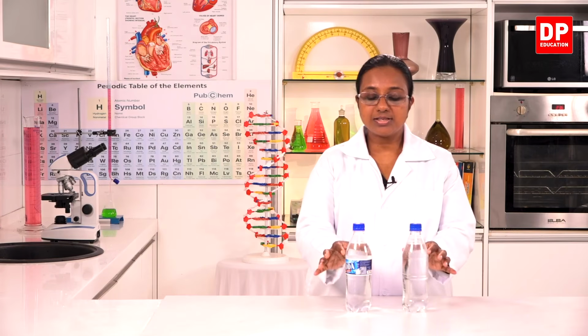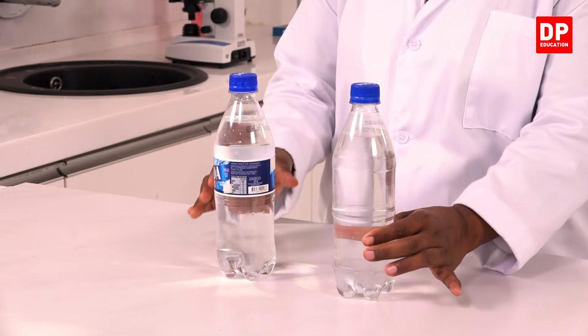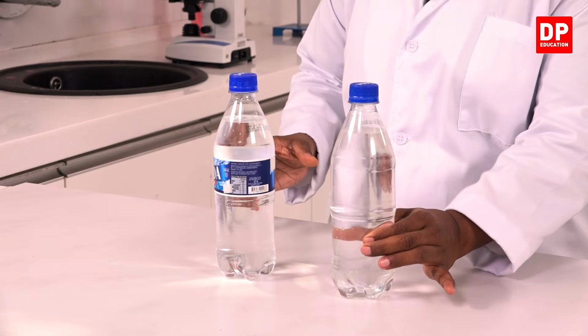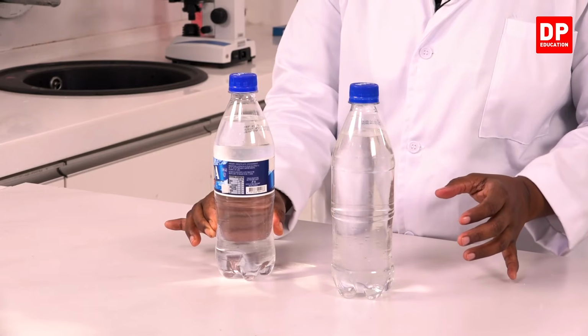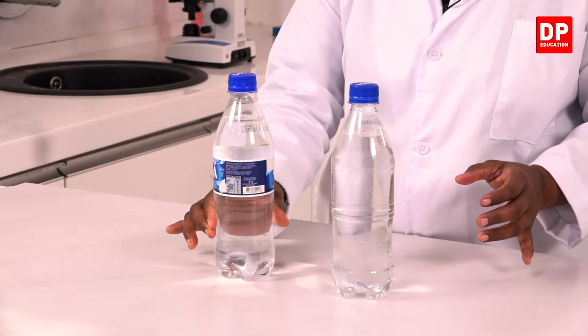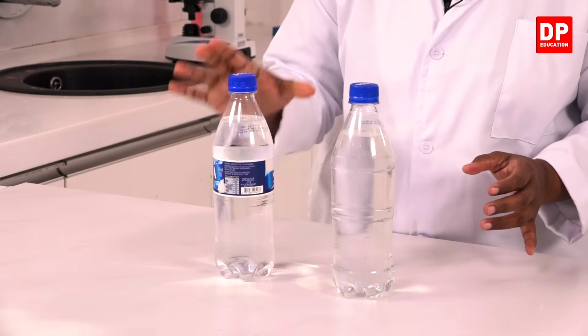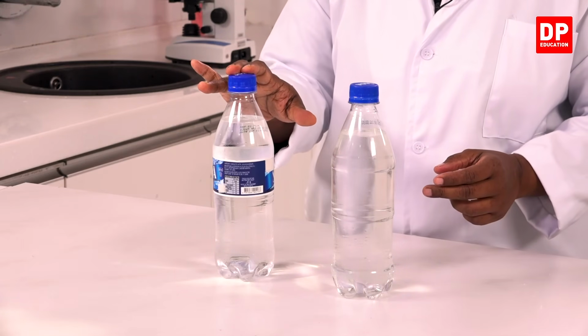So everything is the same except that this is an open bottle containing water and this is a new bottle of aerated water. So I will try to press the two bottles from the bottom. If I press, you can see the bottle that contains water gets compressed a little bit. But I apply the same amount of force, but I am unable to press and compress the bottle that contains aerated water.